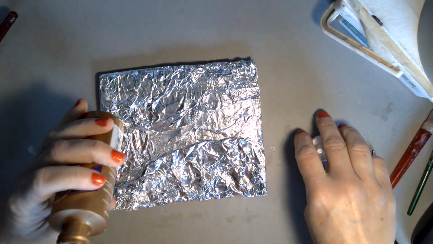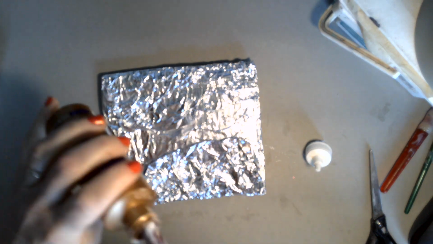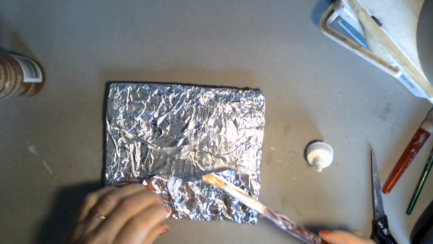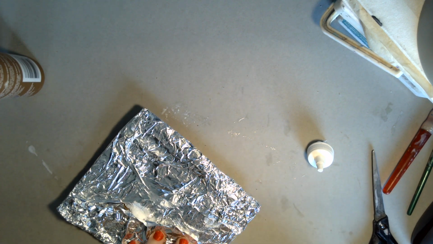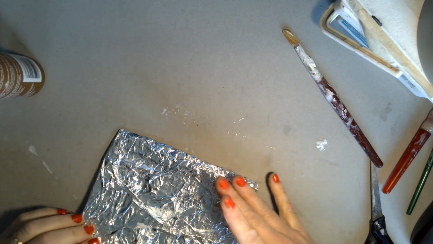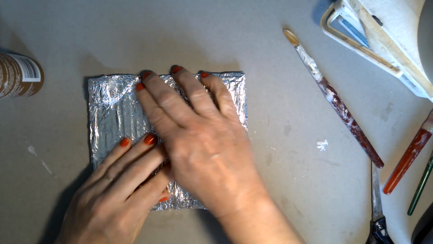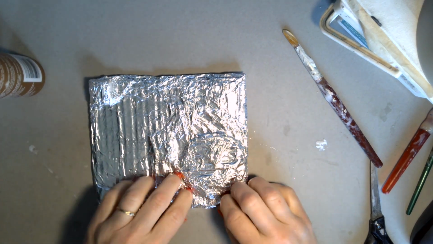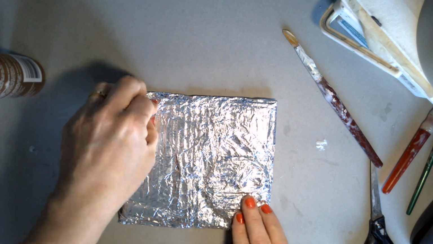I do have some extra tacky glue. This is a little thick, but glue is glue, right? All right. Here we go. Okay. Focal point right here.